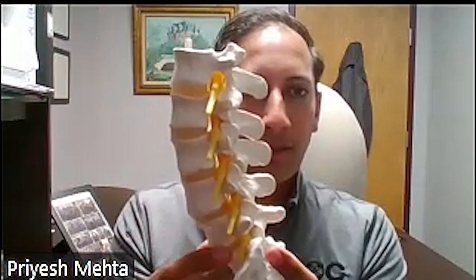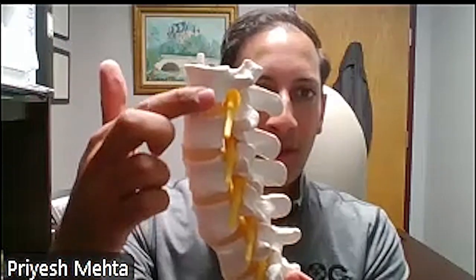Once we look at the muscle layer, we look deeper into the bones. The bones house multiple structures. With the little spinal model here, we are looking at some of the anatomy, specifically the bones and the nerves, which is what we want to talk about. This is the back of your body, this is the front of your body, looking at it from a side angle.